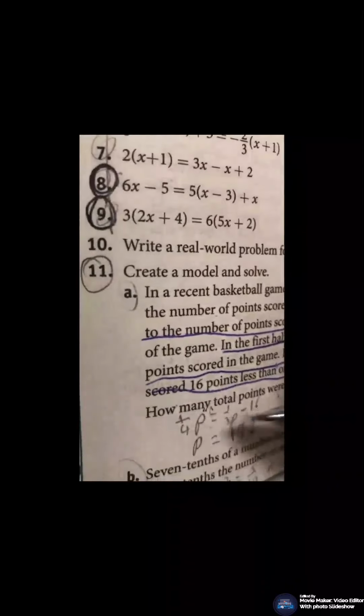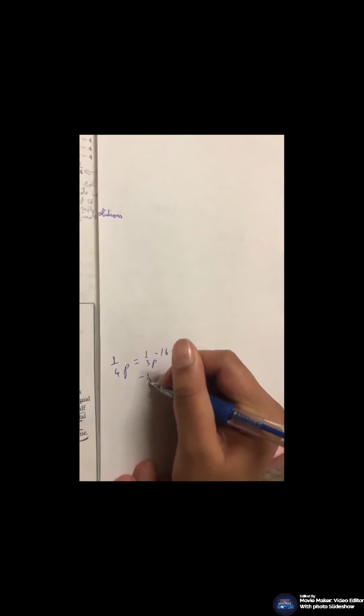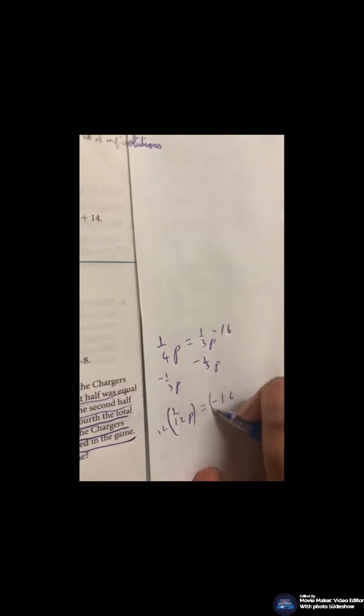And I solved this by, let's go a little bit to the right, 1/4 P equals 1/3 P - 16. So what you could do is put the variable on this side, so you could subtract 1/3 P from both sides, and that will leave you with -1/12 P, which equals -16. And then, since you know the reciprocal property, you could multiply this and this by 12. So let's do that, by 12 and this by 12.